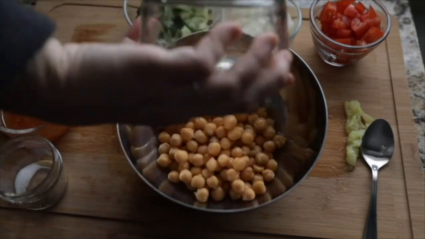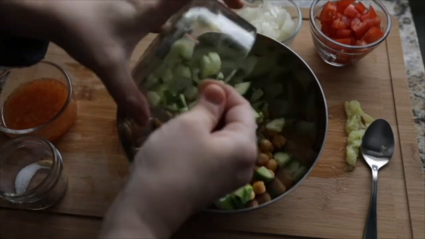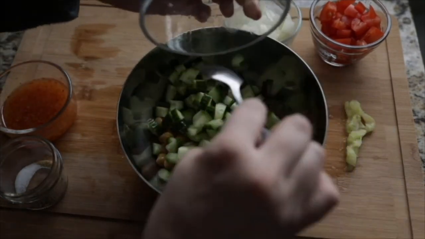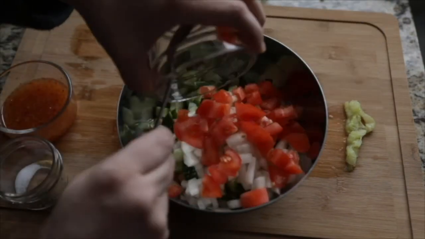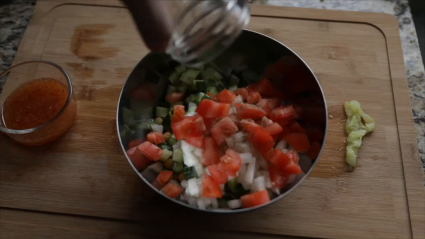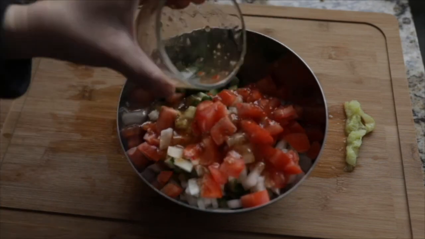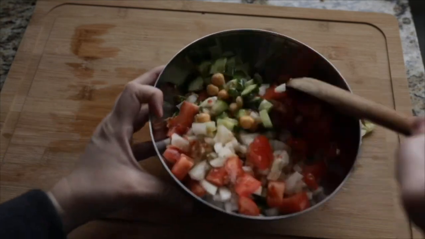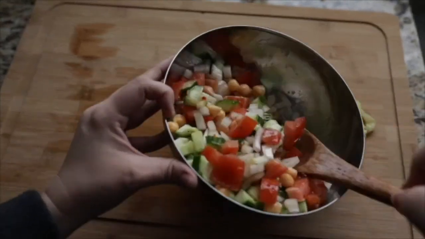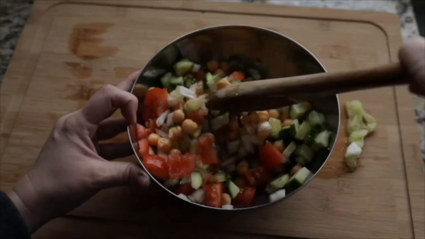Okay, you're going to take a bowl. You're going to dump in your chickpeas, dump in your half of cucumber. You're going to add your onions that you've diced up, add in your diced tomatoes, salt, pepper, and garlic powder, and your Italian dressing, and you're going to mix that up until it's well coated.